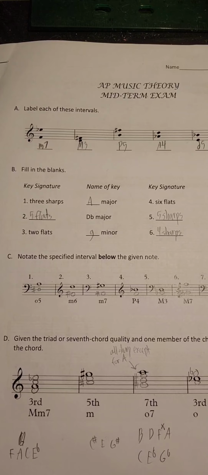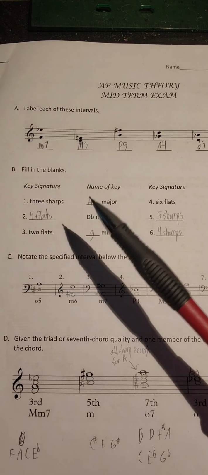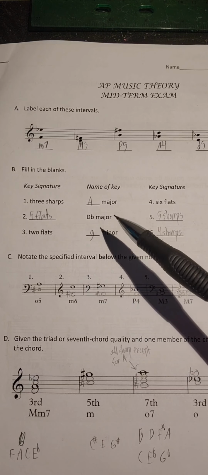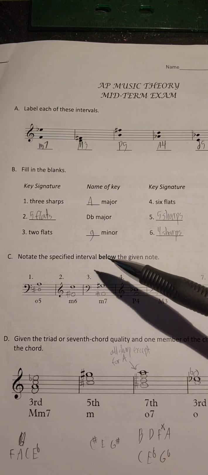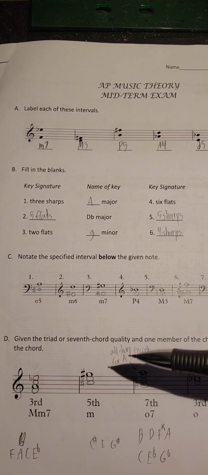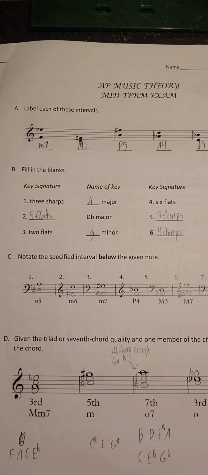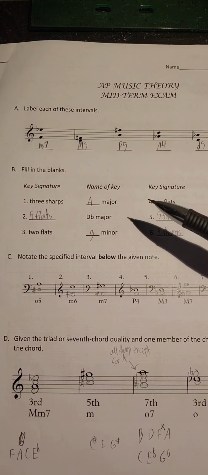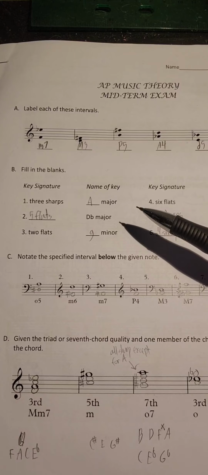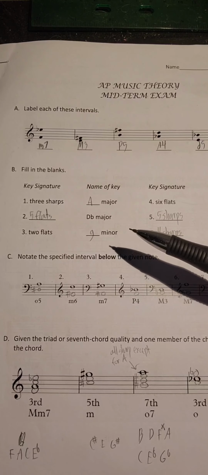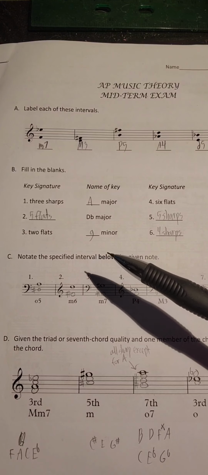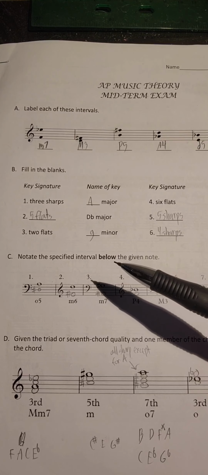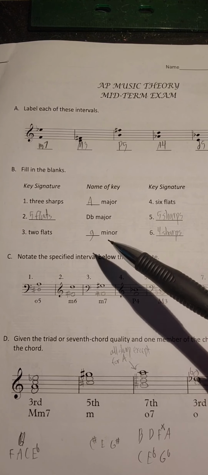Next here it's fill in the blanks. 3 sharps is A major, 5 flats is D flat major, 2 flats is G minor. Remember the minor key is a third below what the major key would be. So if we had A major, the minor key would be F sharp minor: A, G, F. That's 3 below. For G minor: G, A, B, that would be B flat major.